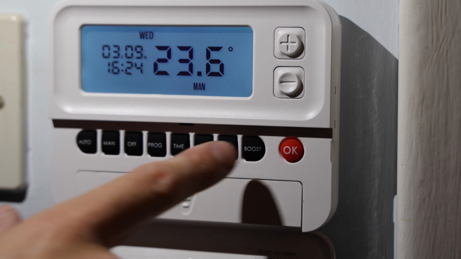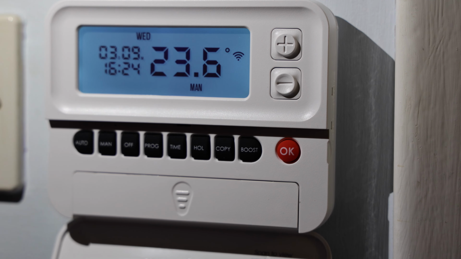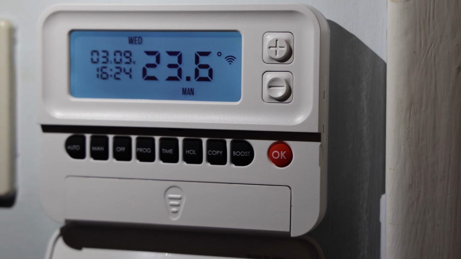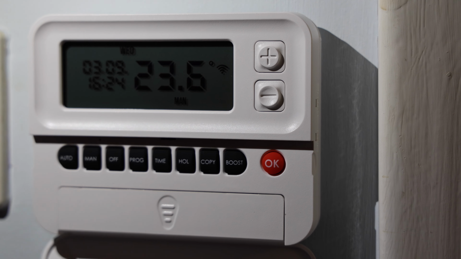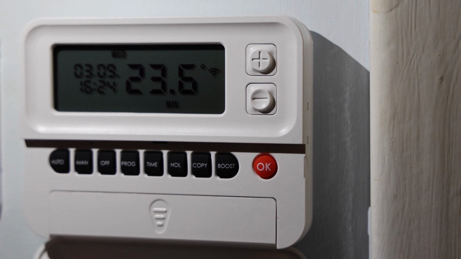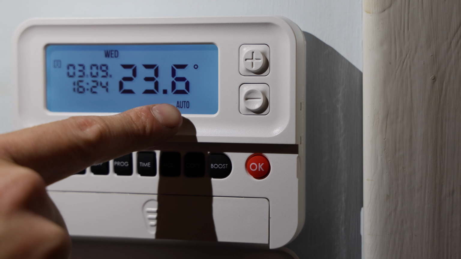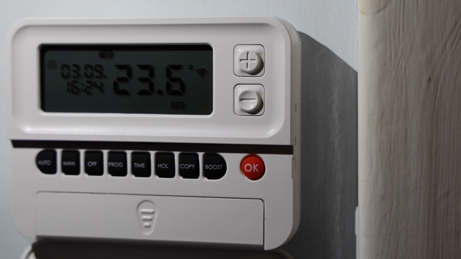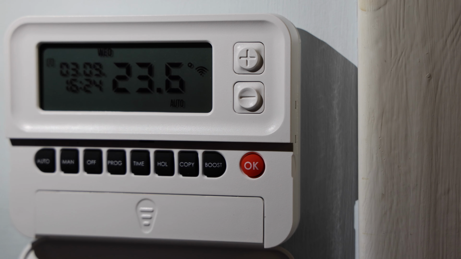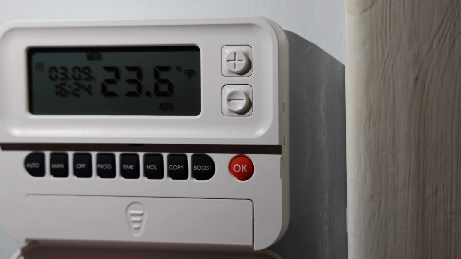And then when you press OK, basically it's not going to let the house get below 10 degrees while you're away. And then when you get back from holiday, you can just turn it up by pressing plus, or you can press the auto, and you'll see that it moves over to auto there.